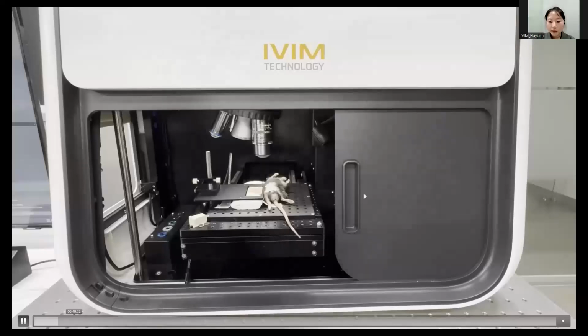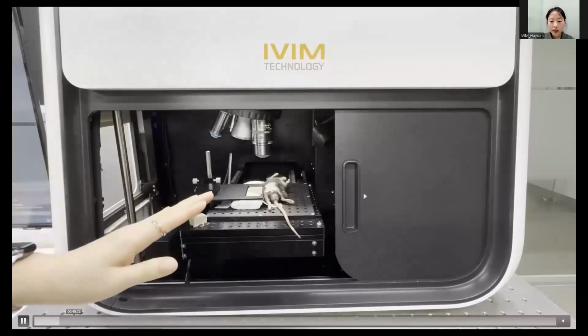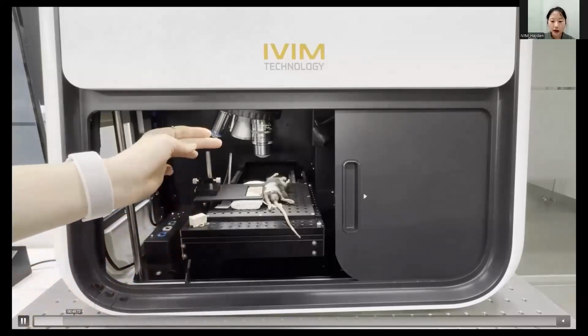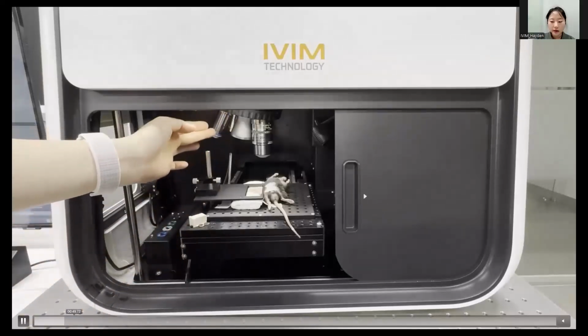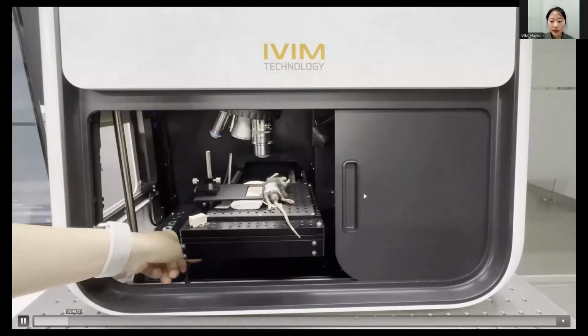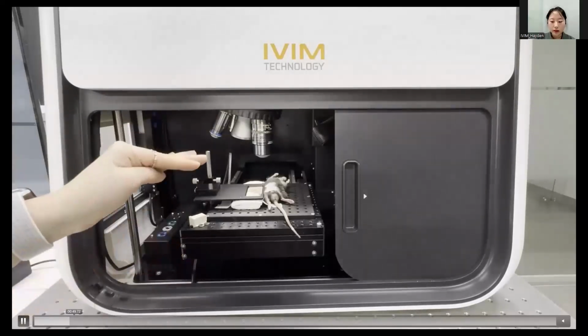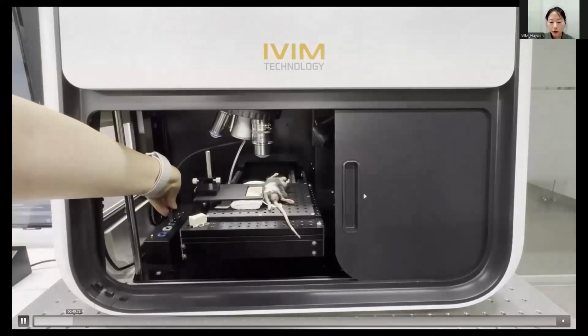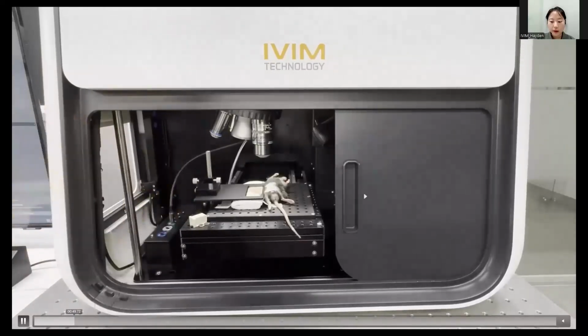Next, I'll explain the main body in more detail. There is a stage where the animal model is placed for the imaging, and on the ceiling there is a turret that can hold up to 5 objective lenses, and next to it there are ports where you can connect up to 5 temperature sensors. For example, if you want to keep the stage warm to maintain the mouse's body temperature, you just need to connect this cable to the port.